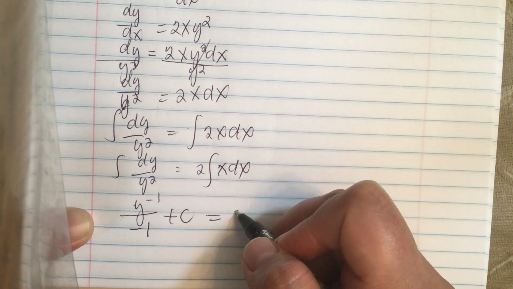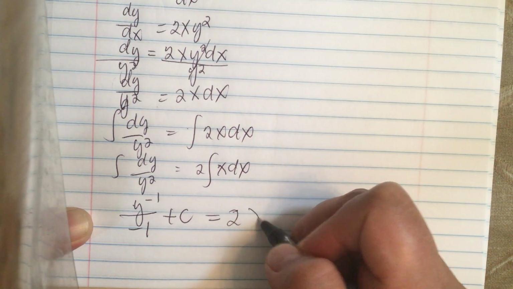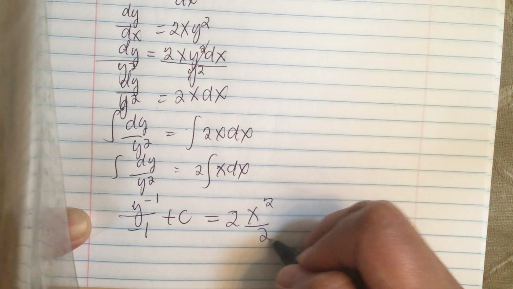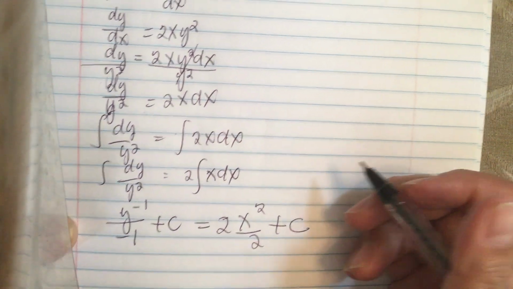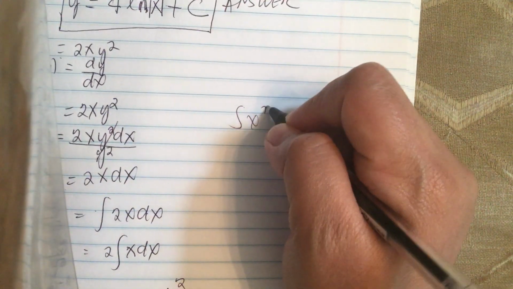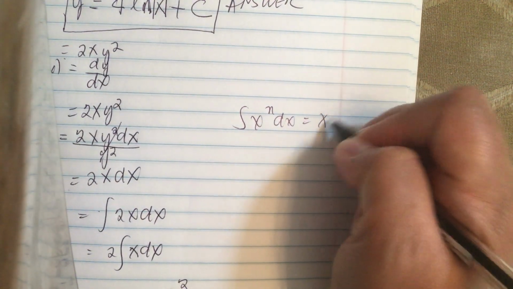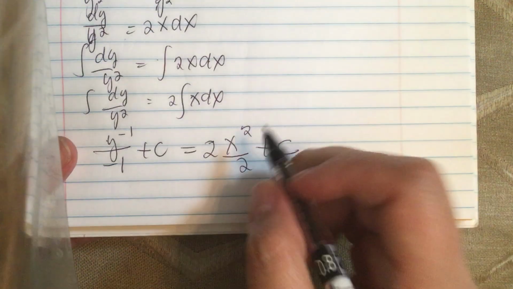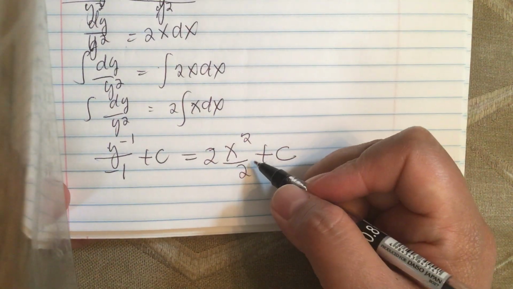This one, the 2 is still there, plus some constant, because the antiderivative of x to the n dx is equal to x to the n plus 1 over n plus 1. So now we just simplify this.